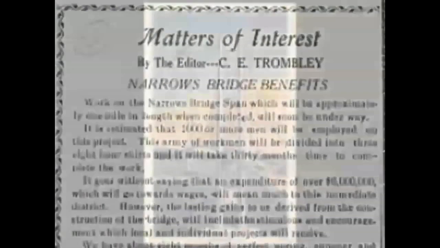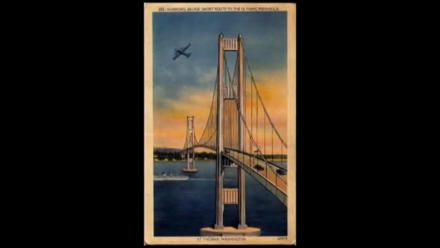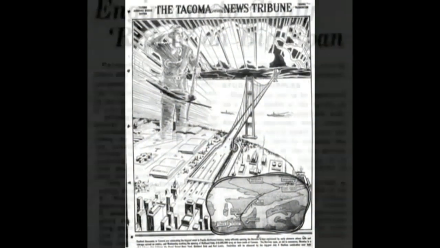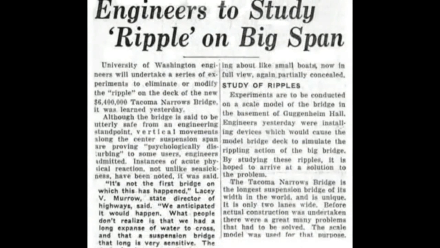It linked the less developed peninsula to the industrial Tacoma area. There was rapid land development and population increase. The bridge also benefited the military, connecting the McChord Airfield and Puget Sound Navy Shipyard. All around, the bridge was a marvelous success, but Gertie began to run into problems.